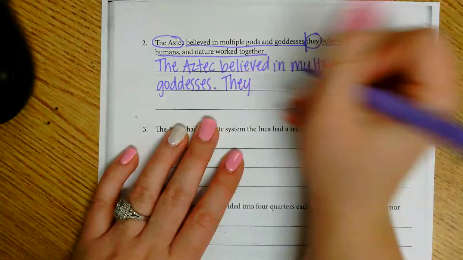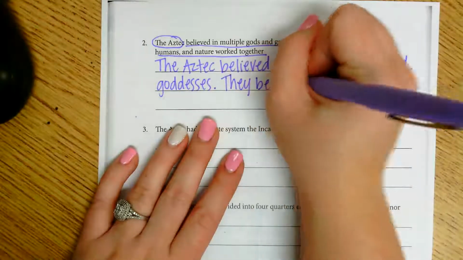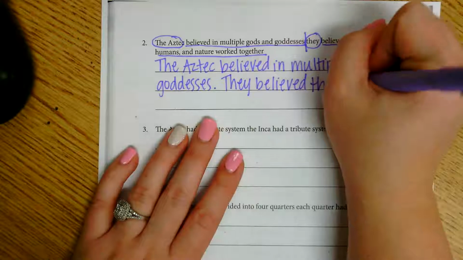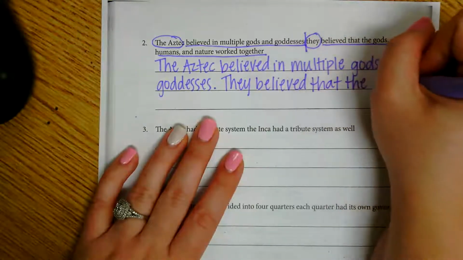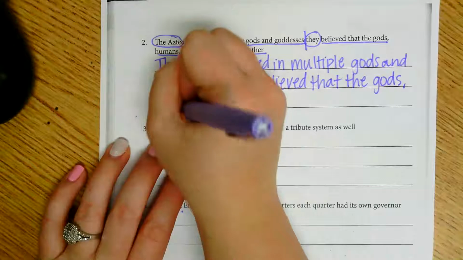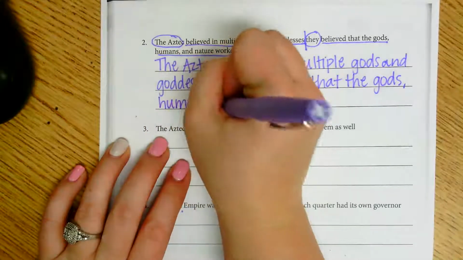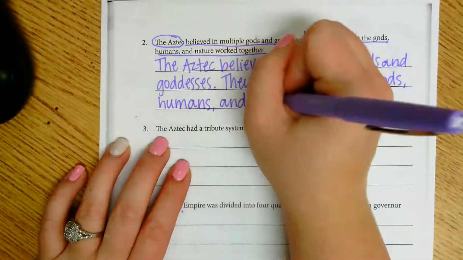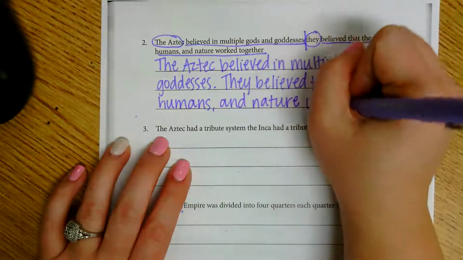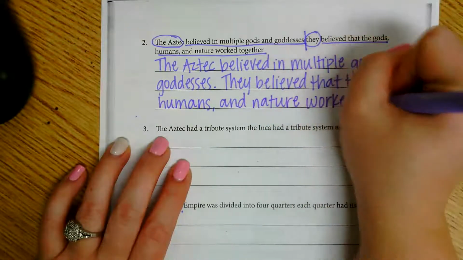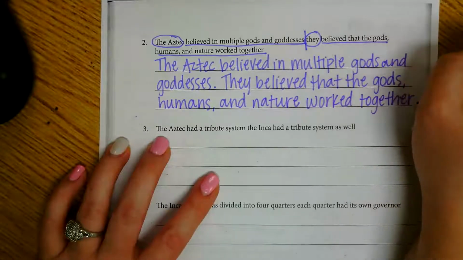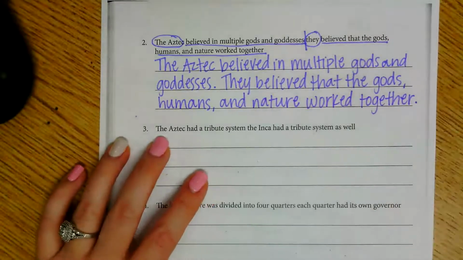They believed that the gods, humans, and nature worked together. And then put a period at the end.